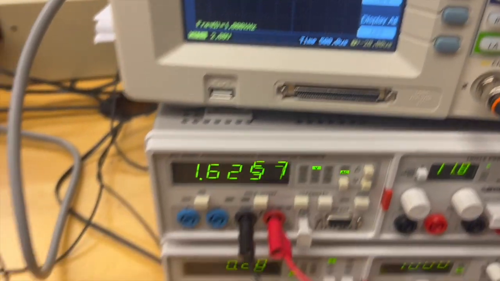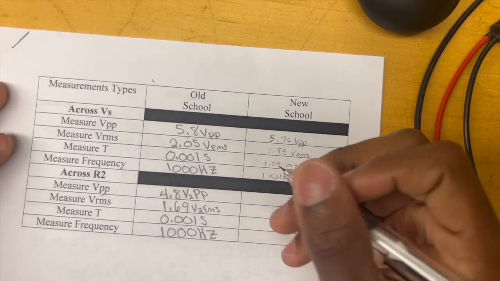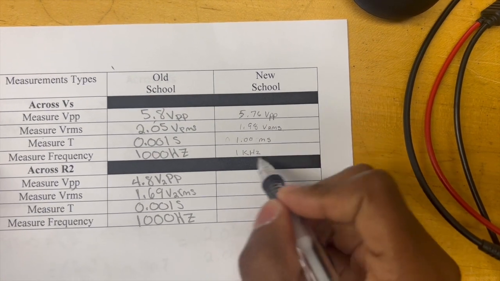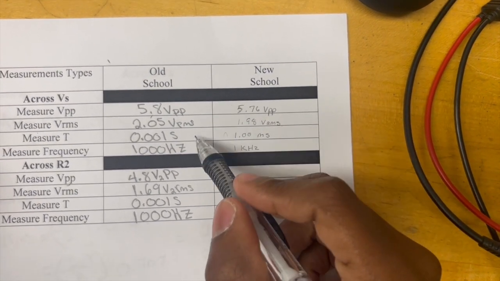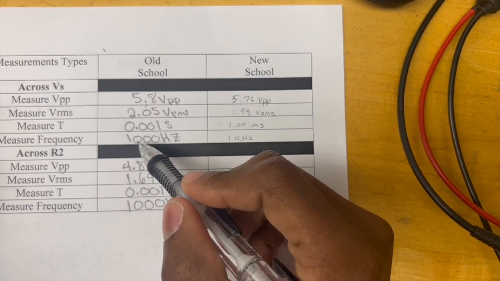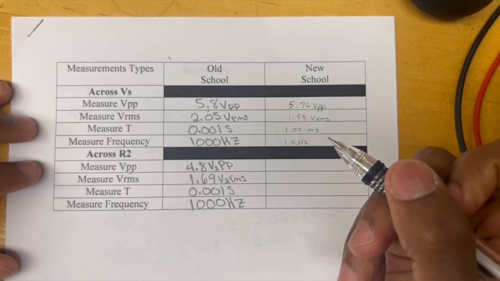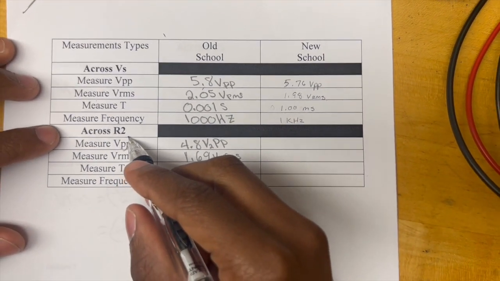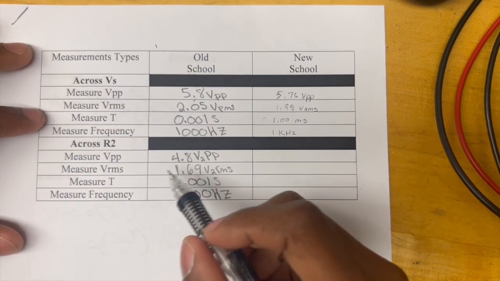We're just gonna take that measurement and record it down over right here. 1 kilohertz for our frequency. And if you take a look, our new school measurements are just about the same as our old school measurements. So not much really happens in that regard. Moving along, we're gonna look at measurements across resistor 2, starting off with our volts peak to peak.